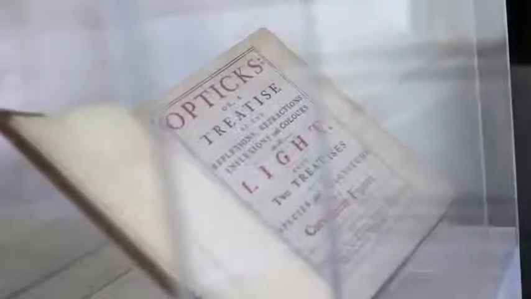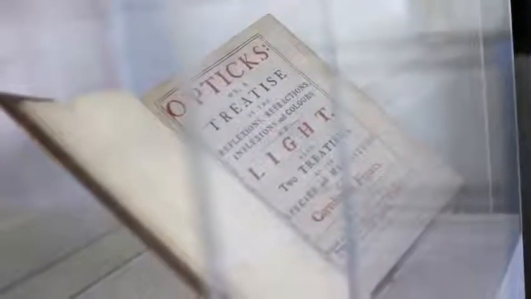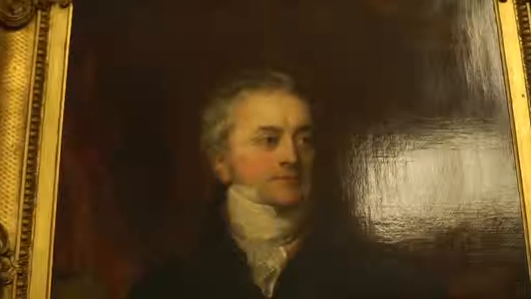He proposed this in his treatise Optics. But at the same time, a Dutch physicist named Huygens proposed that light was a wave. And this debate raged on until it was settled by the experiment I've recreated today, Thomas Young's double-slit experiment.